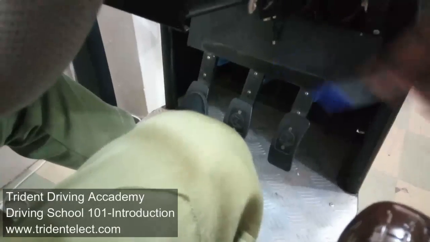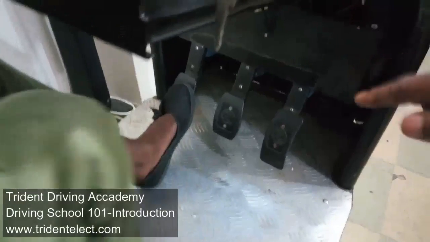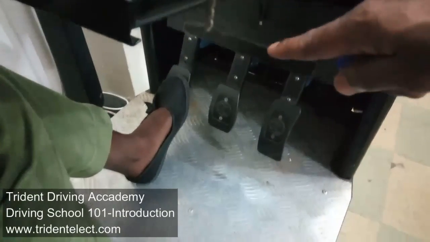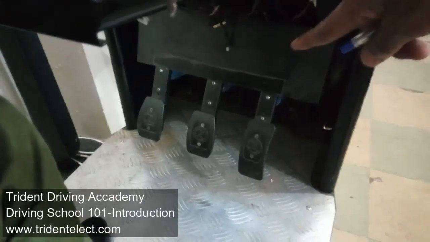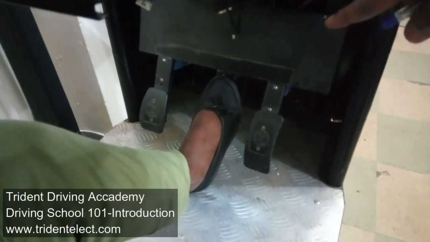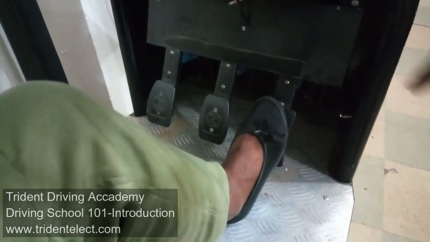A manual car, you have 3 pedals. Now you use 2 legs to drive a manual car. Your left leg is for the clutch, the one you are matching now. Now your right leg is used to match your brake, which is the middle one, and your accelerator, which you use to move your car. The brake is used obviously to stop the car. The clutch is used to change your gear.